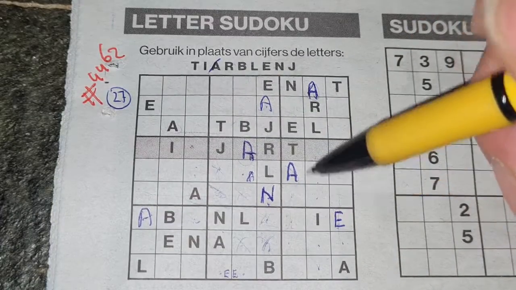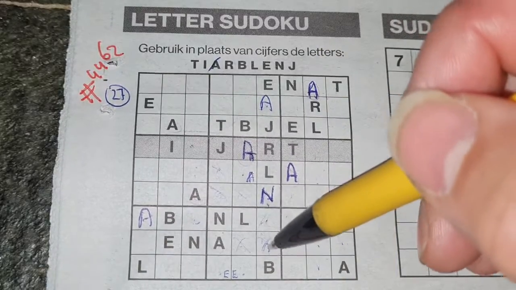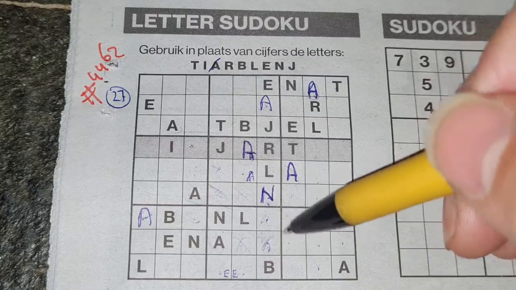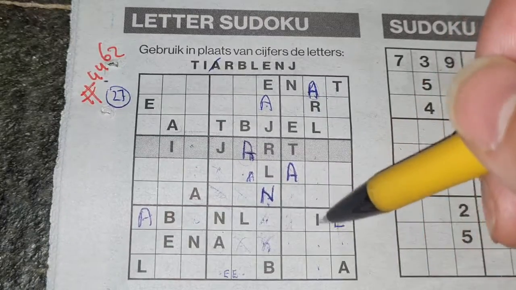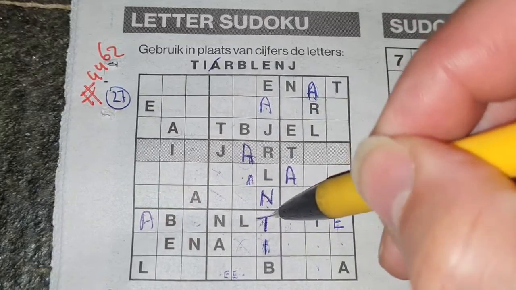Alright. So now we have two missing letters in this column. Those missing letters are the I and the T. We have an I there, no I there. I should be here and the T goes there.